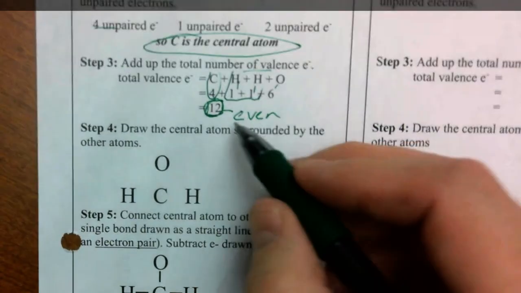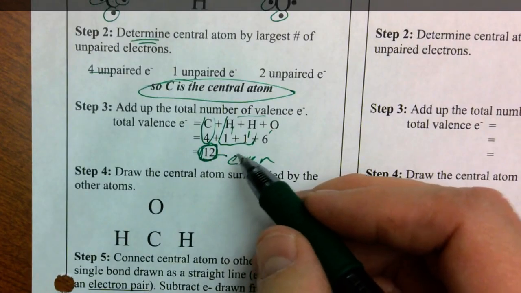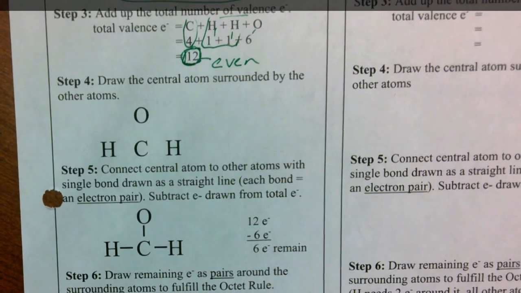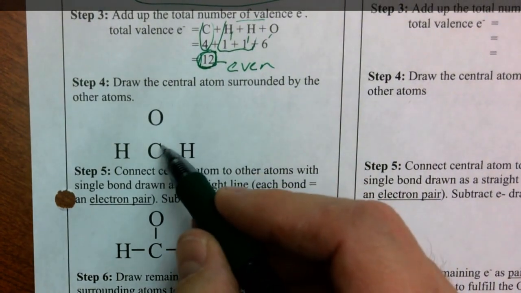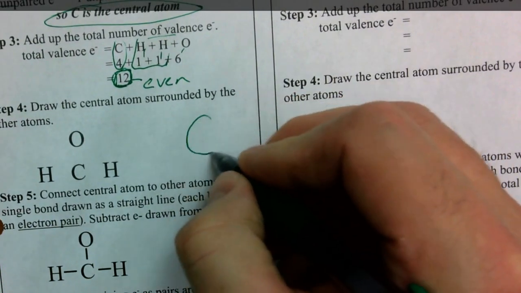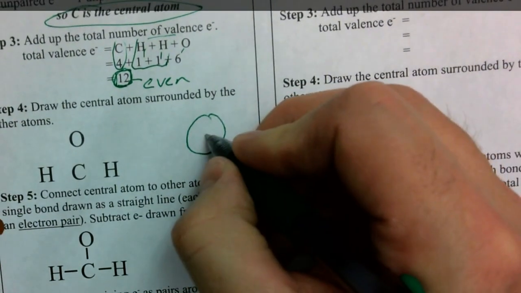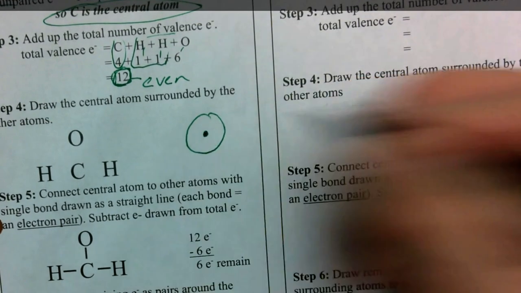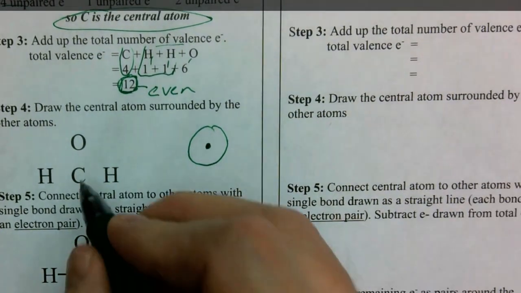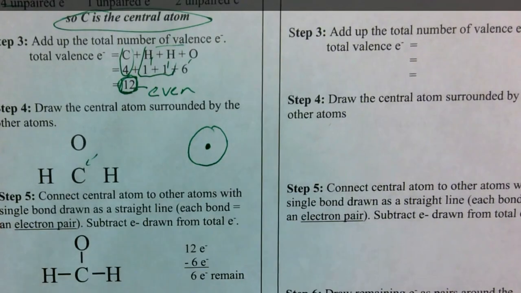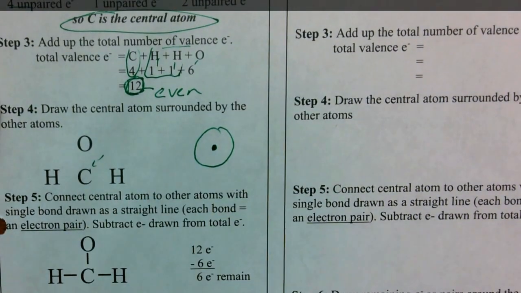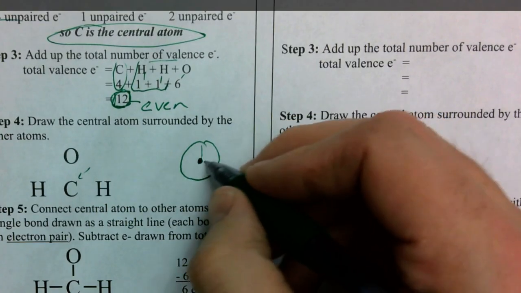Okay, now that we have the number of valence electrons and we know that carbon's a central atom, we can start drawing our Lewis structure. The first thing we'll do is, if you think about a wheel, there's always something in the center that holds everything together. We call that the hub or the center. And the central atom is the same way, in this case, carbon. It's in the middle, and we're going to attach everything to carbon.